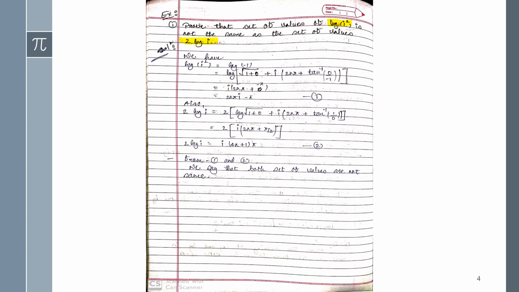And another one is for the 2 into log i. So that will be again 2 as it is. Here, just one minute guys, there is one mistake. Here it is log of under root 1 plus 0. I have written this outside, but please note that. Now here, log of under root 1 plus 0 plus i into 2n pi plus tan inverse y upon x, here y will be 1 and x will be 0.